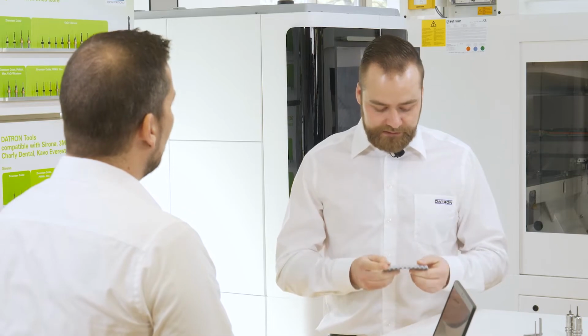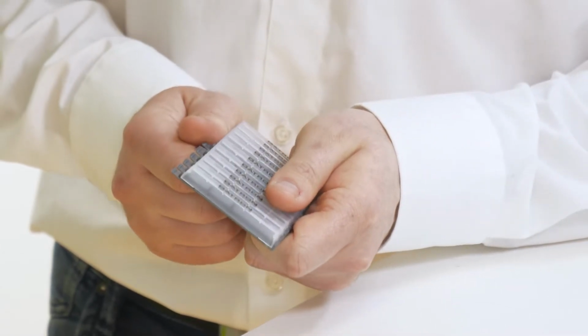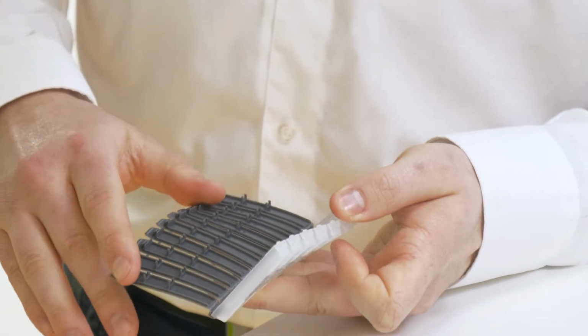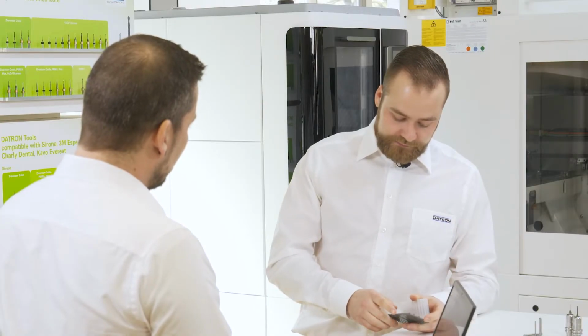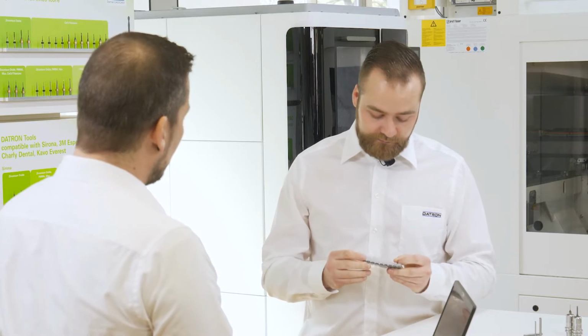After that we have some different packages, and the first one is this one. This is a split pack. If we open it, we can see there are some punches that we can set the tools in. So with the split pack we have the chance to clamp 10 finished tools.